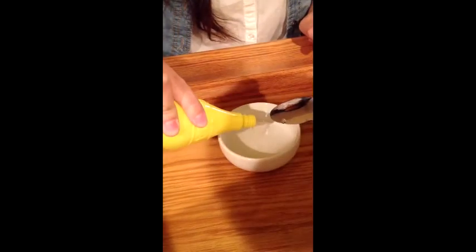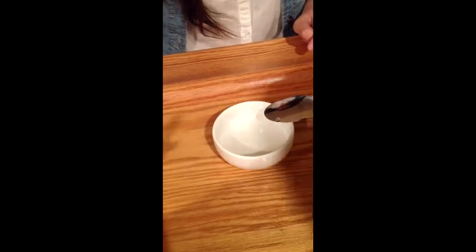Lemon is an example of an acid. Acid in any substance tastes sour. Acid forms hydrogen ions in the solution and reacts with a base to form a salt. Acids also have a pH lower than 7.